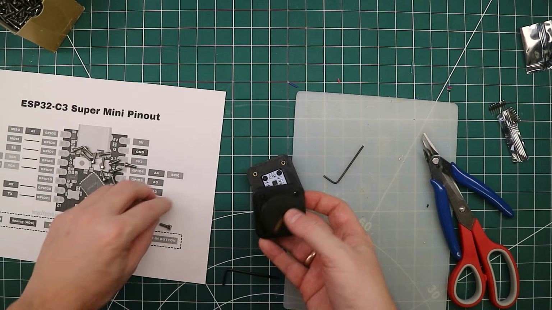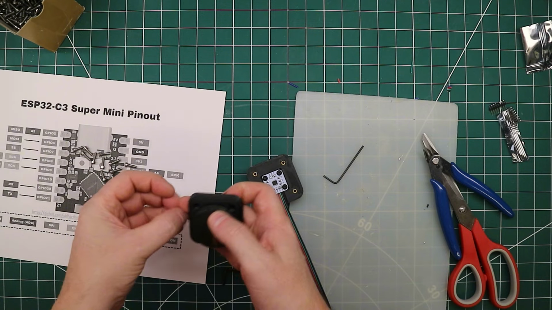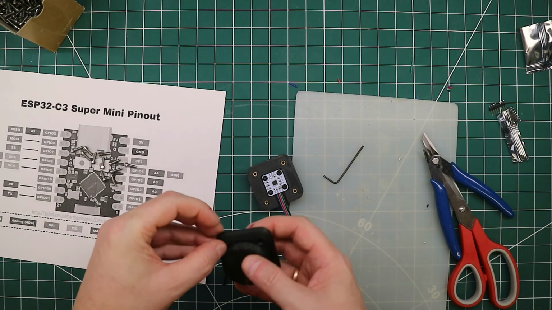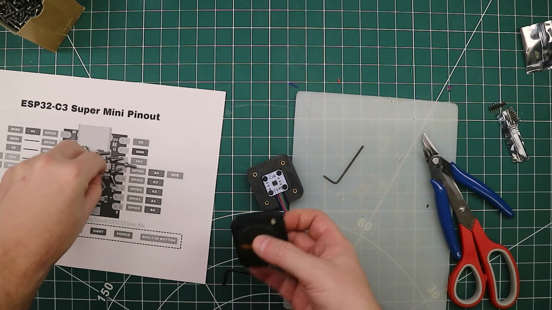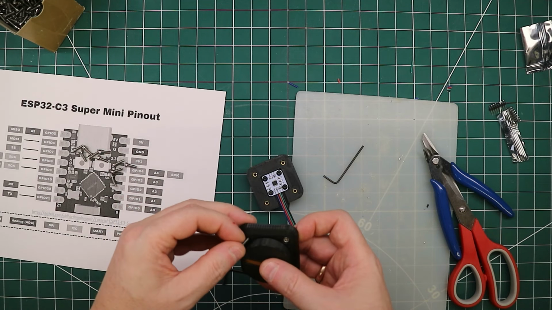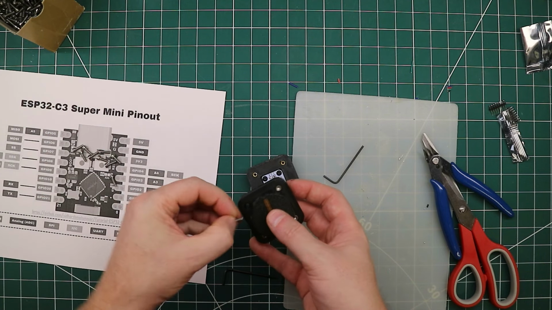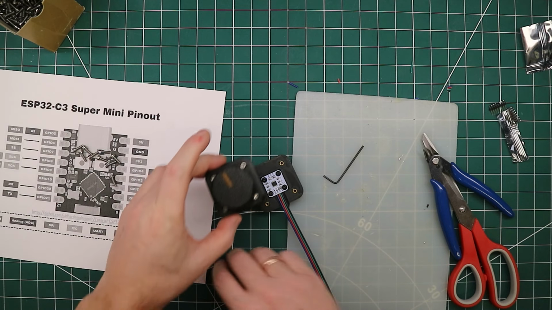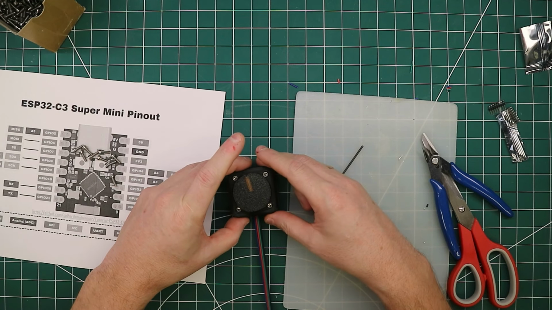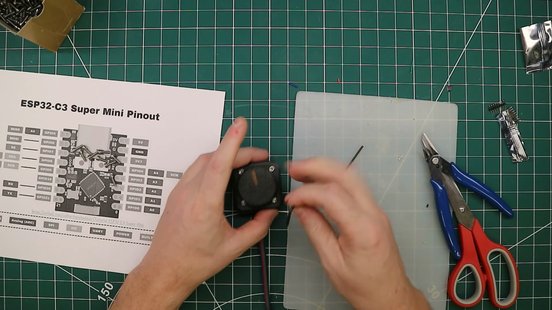So last part to assemble is this one, and this is in fact made for exactly these screws, so I'll just enter the screws beforehand. And put this on.